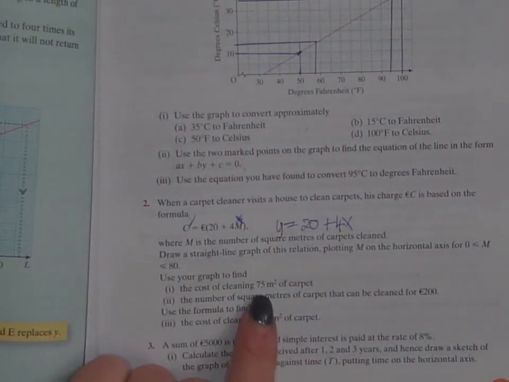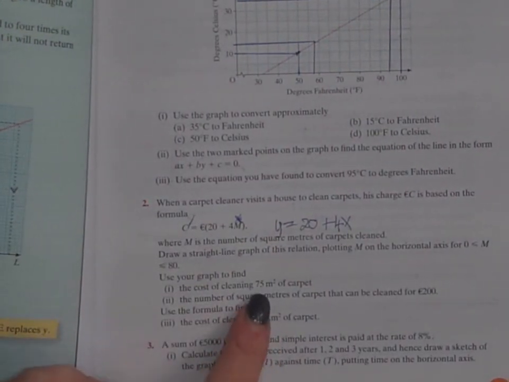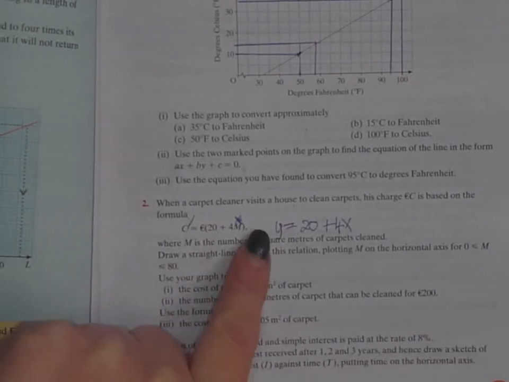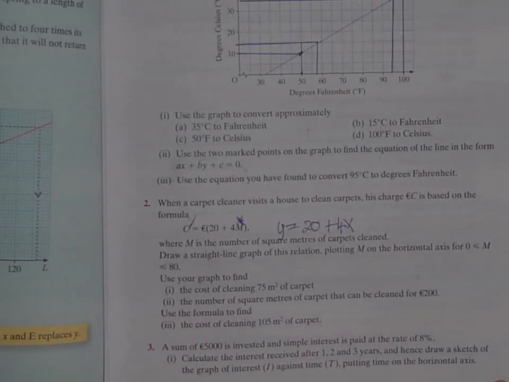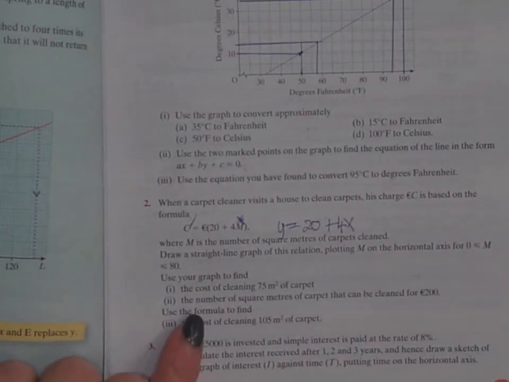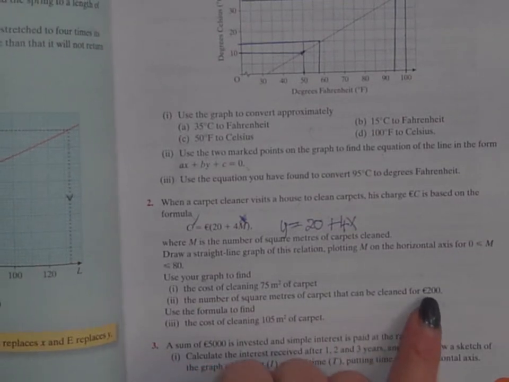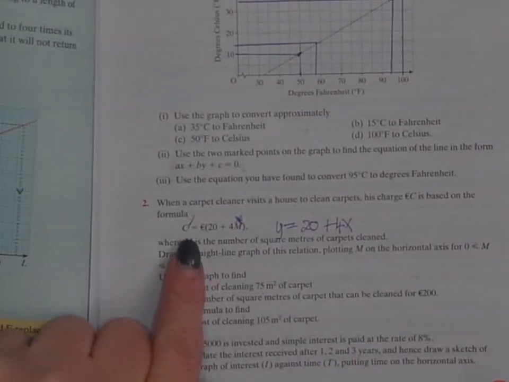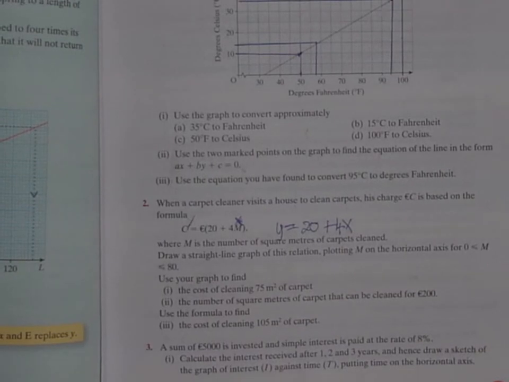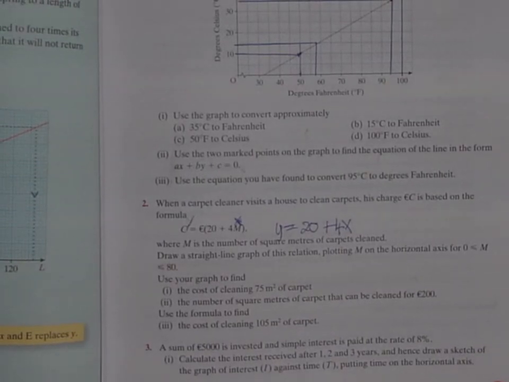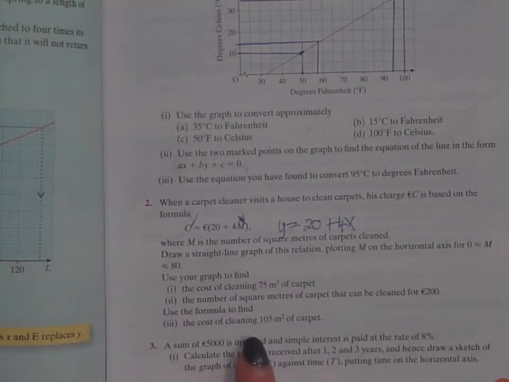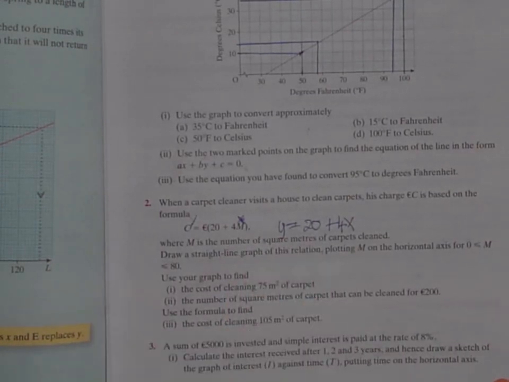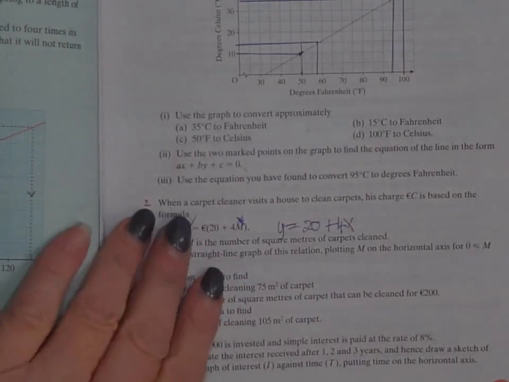Then the cost of cleaning 75 meters squared. That's area, so meters squared is the x, isn't it? So you go to 75 on the x, go up, hit the line, go across. The number of square meters of carpet that can be cleaned for 200 euros: C is the y, so you go to 200 on the y, go across, hit the graph, go down, read off your answer. Use the formula to find the cost of cleaning 105 meters squared of carpet. So fill in 105 for m, job done. Are we happy with those questions?